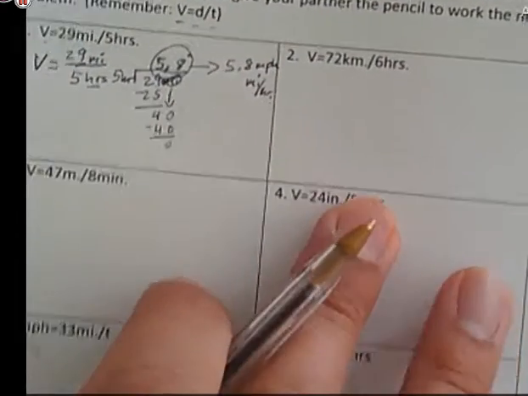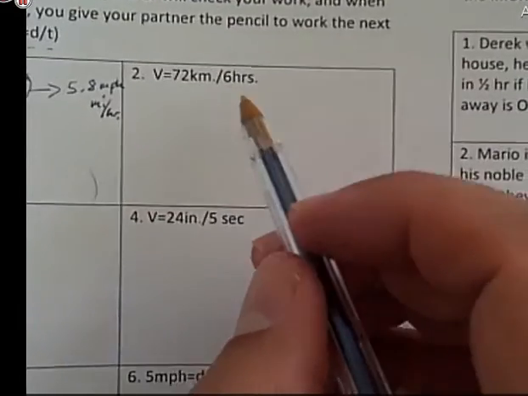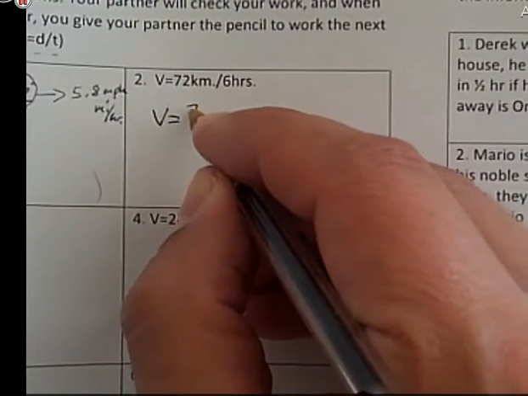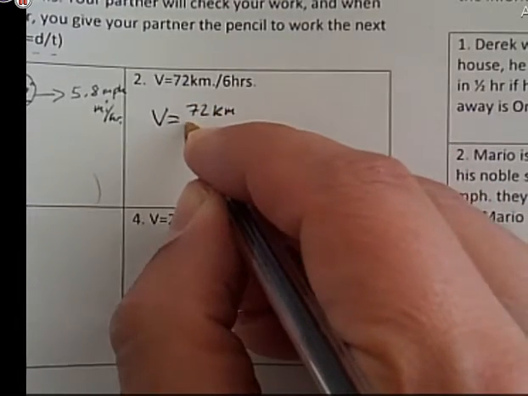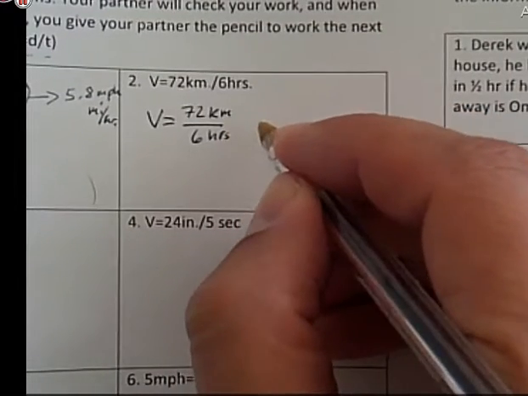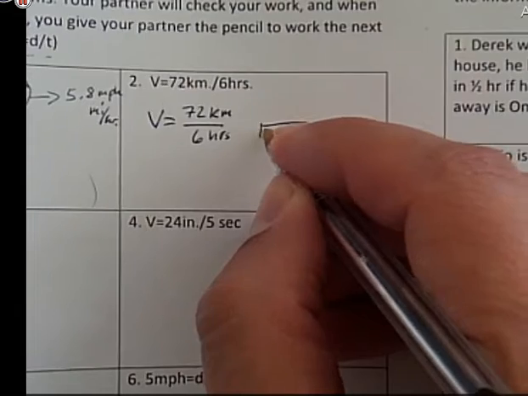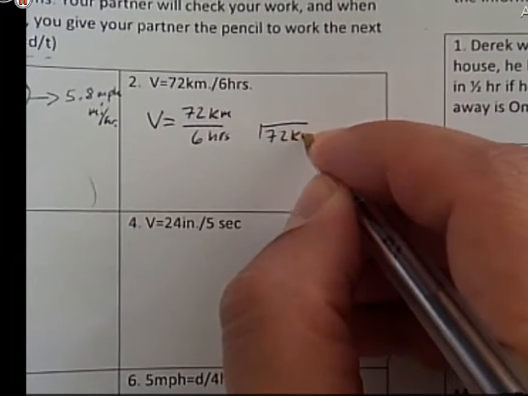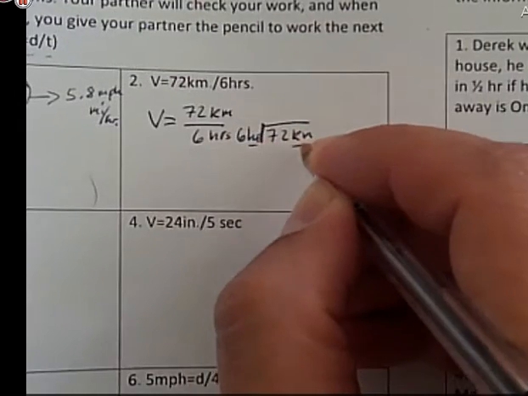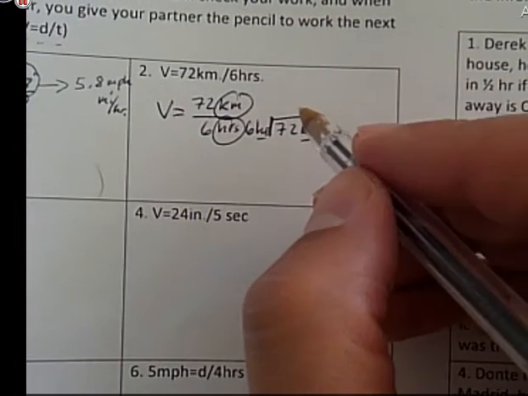All right. So if you take a look right over here, question number 2, I've got V equals 72 km over 6 hours. Now let's go ahead and do it in the style of the doghouse. 72 km gets divided by 6 hours. Cool. Remember, you need to have these designators here. Super important. Otherwise, we don't know where we're at.